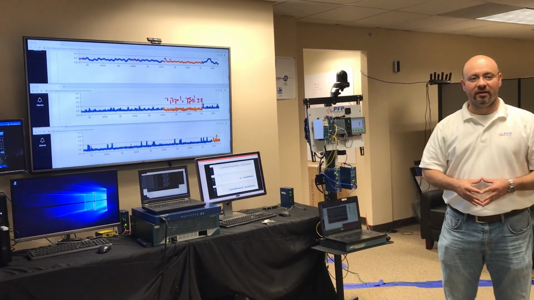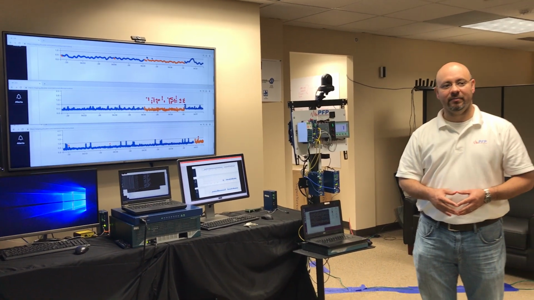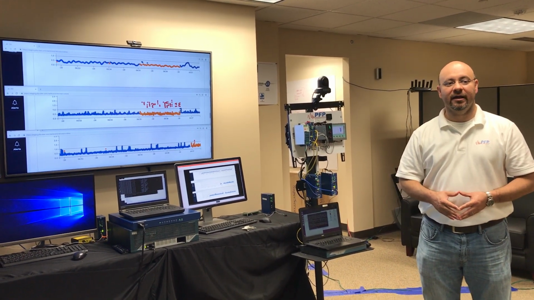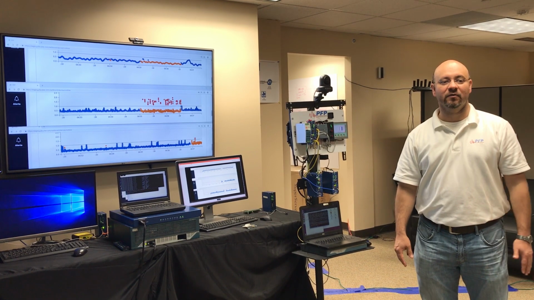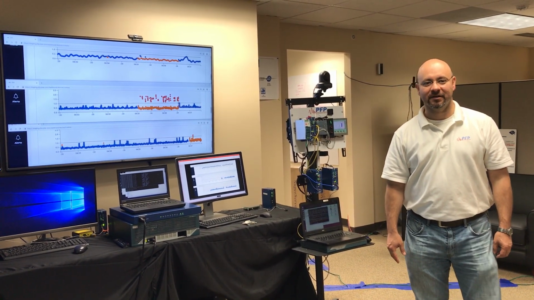We showed you the ability of PFP technology to detect tampering by monitoring unintended analog emissions across different devices, and also to track the adversaries' lateral movements in real time through different networks as part of the cyber kill chain.